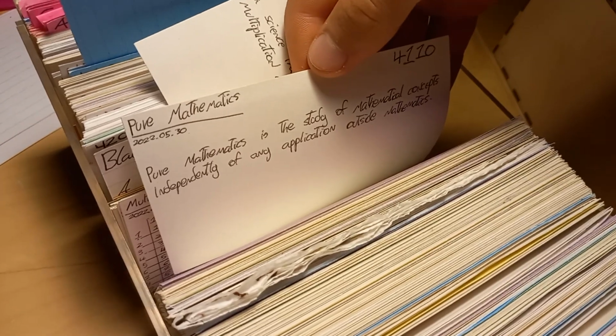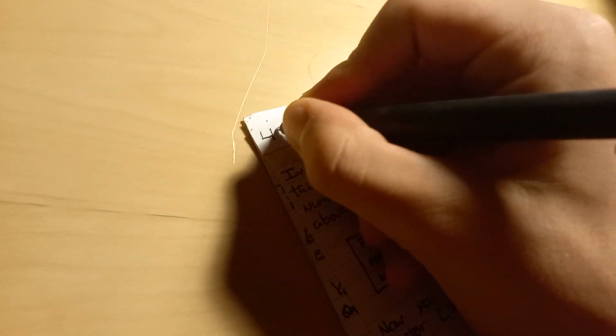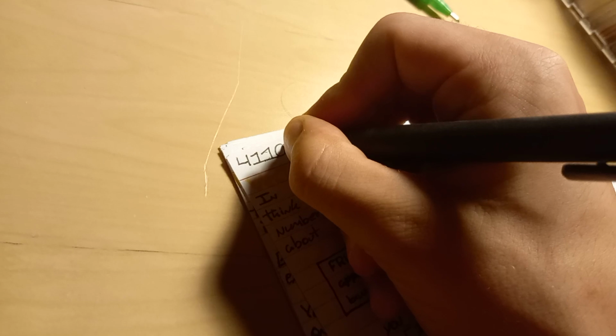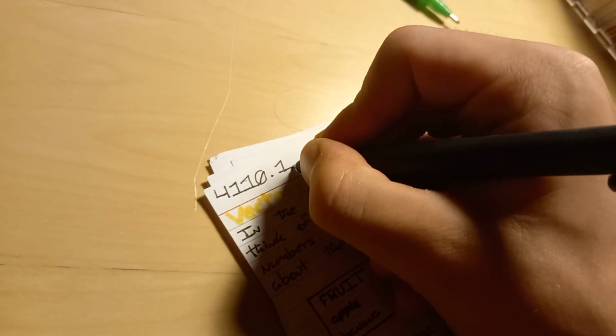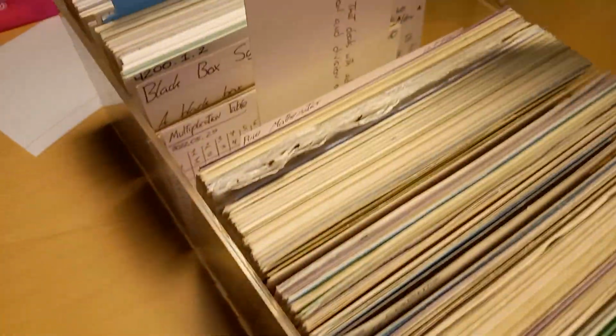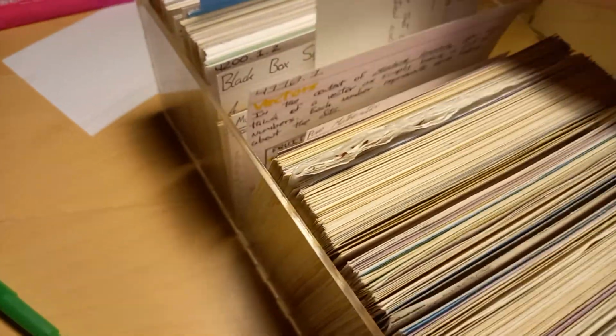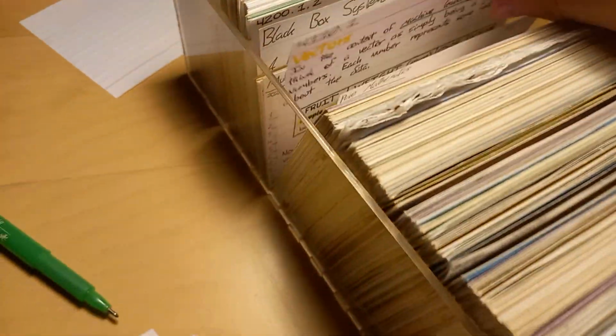Machine learning, and then that'll be the first card in pure mathematics, so 4110.1. File that in there. Awesome.